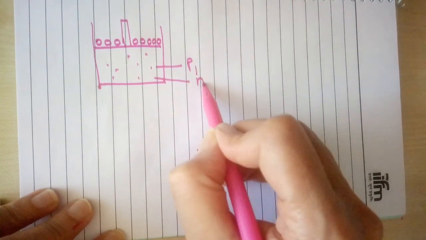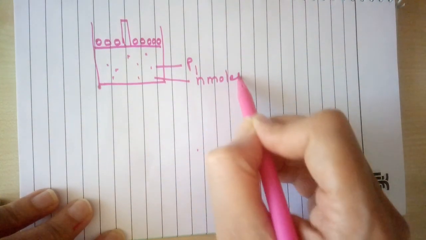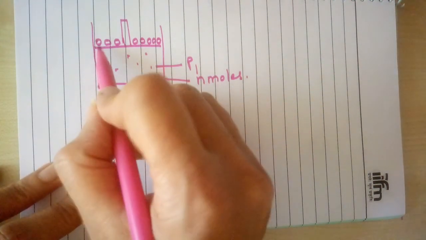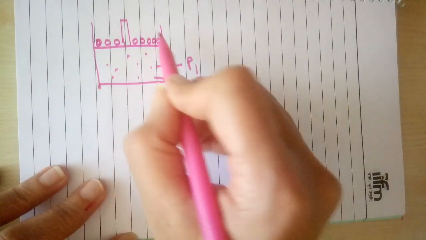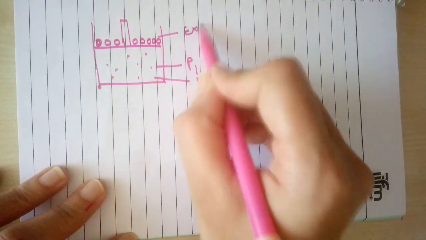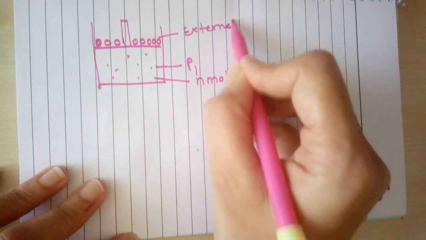It contains n moles of the gas, and this is the weight applied here. As I earlier told you, this is the external pressure on the gas.